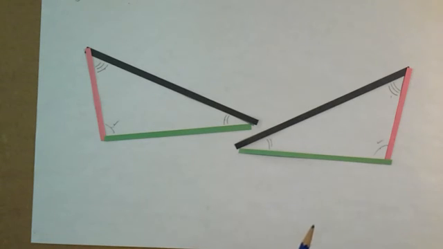And so any number of triangles, let's say I told you to draw 10 triangles with the measurements I told you, 5, 7, and 9 centimeters. If I told you to draw 10 triangles with those measurements, they would all be the same. They would all be congruent.